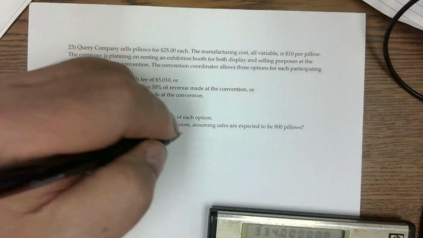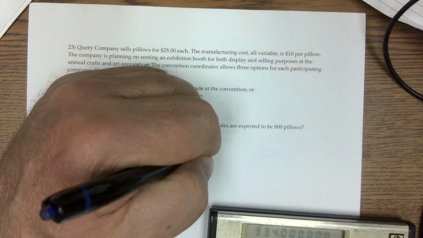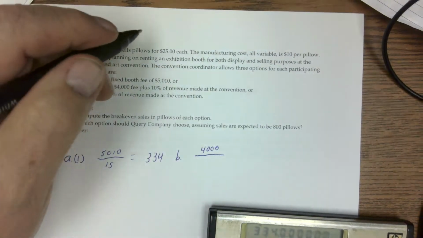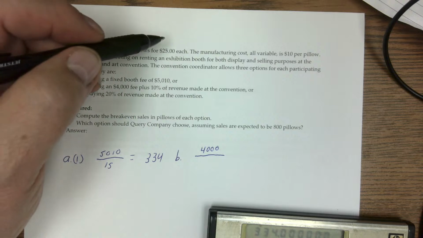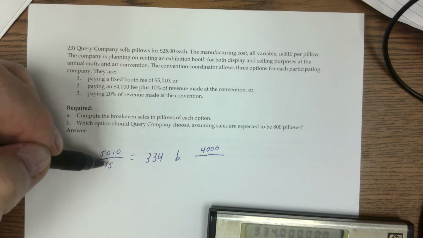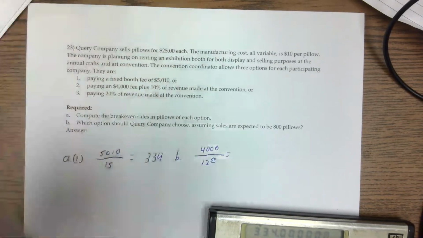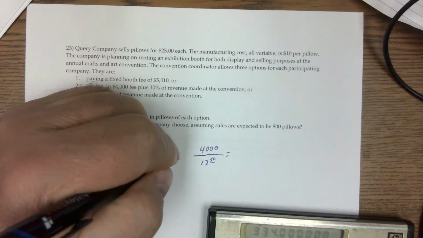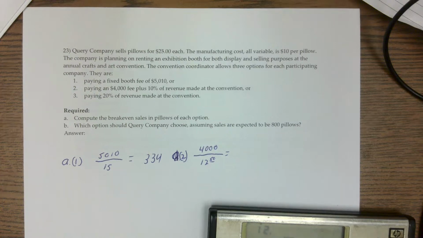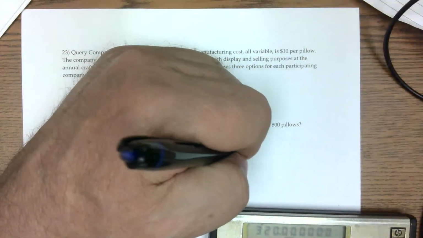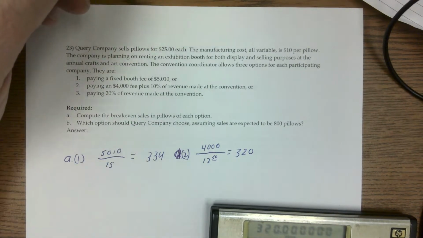With B, the fixed cost is now 4,000, but our contribution margin goes down by 10% of the revenue, which is 10% of 25, is 2.50. So instead of 15, we would have 12.50. This is A2. And they would need to sell 320 pillows under that arrangement.